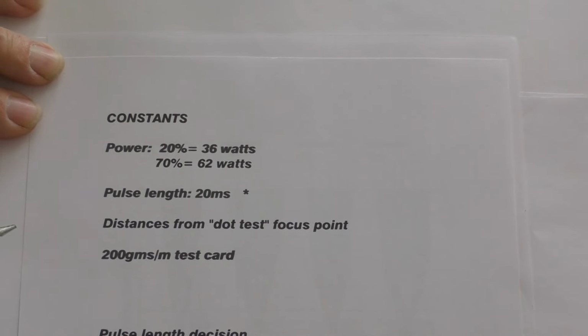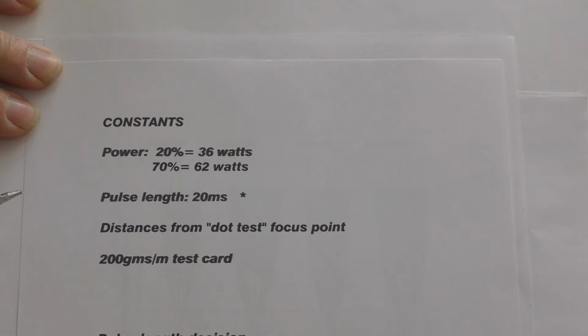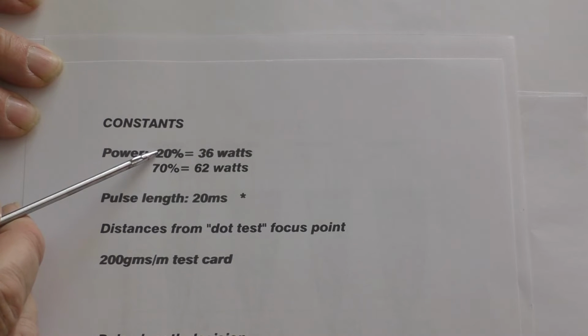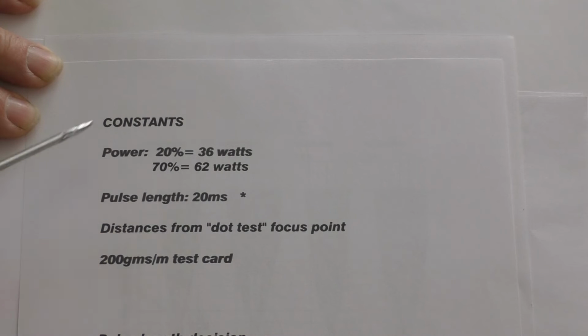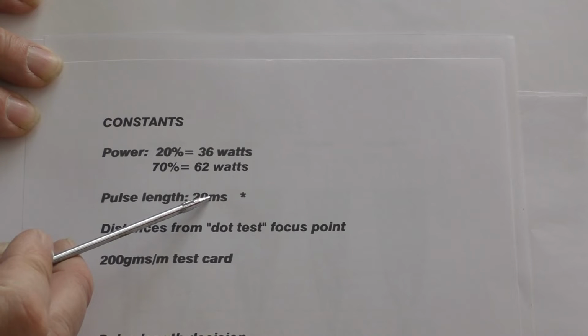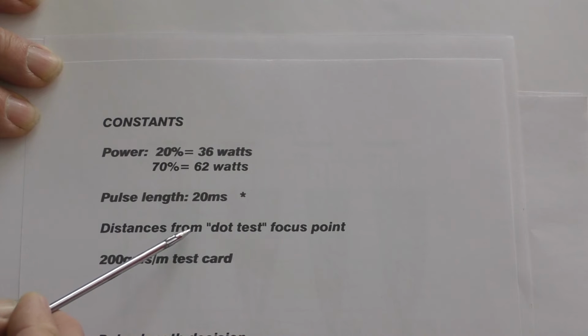It's very important that you understand the basics behind the test that I'm doing. This is not a complete map of lens energy density. It is a picture into the way in which the lens performs using a fixed set of parameters. I tested at 20% and 70% power. They were the two test conditions, roughly equivalent to 36 and 62 watts, approximately twice as much power. Now, the pulse length that I used was 20 milliseconds, and I'll come on to that in a second. And then you saw me use the dot test to fix the focus point for each lens. And then we used a standard set of distances from the focus point to carry out the tests.